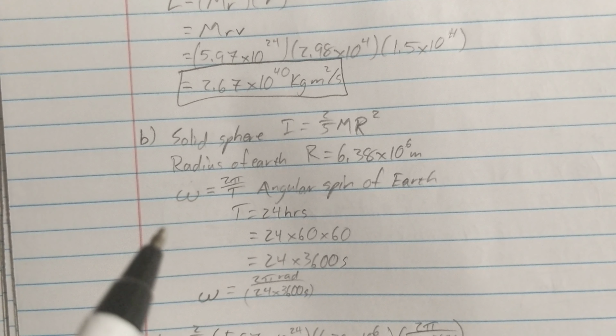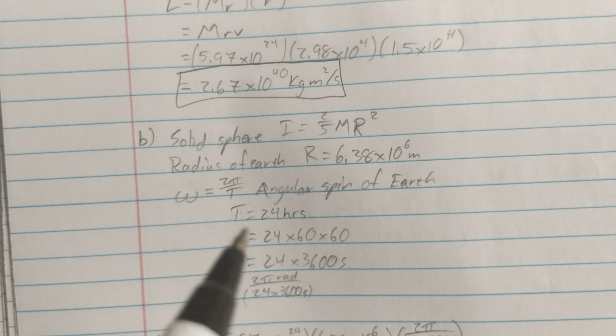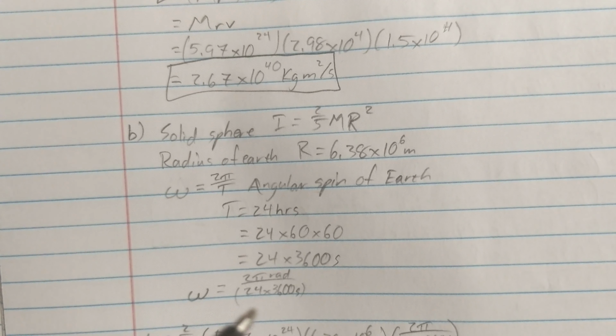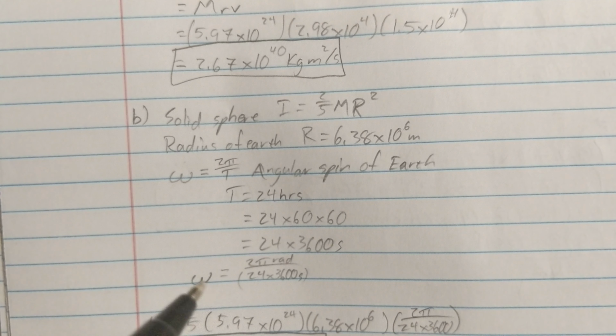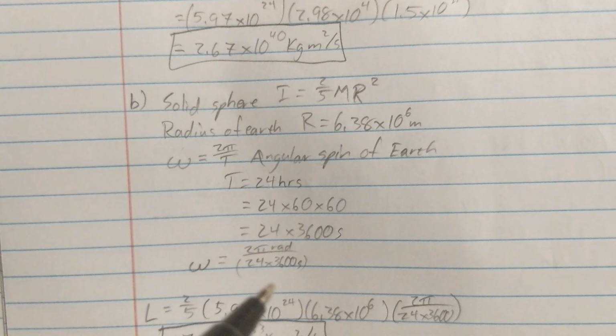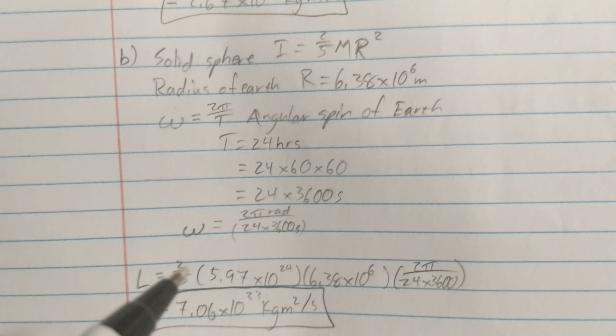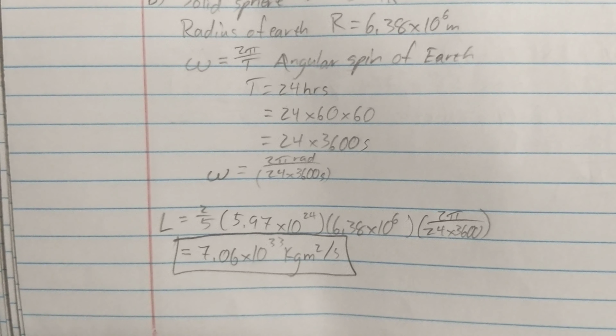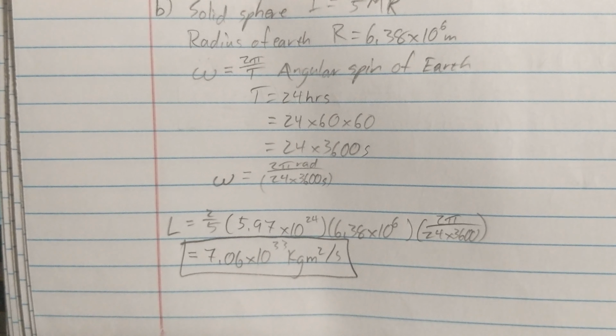We have our angular velocity, or angular spin of the Earth, which is 2 pi over T, and T is 24 hours, which we can break down to seconds, so it's 24 times 3600 seconds. So then we can plug it in for our angular momentum.